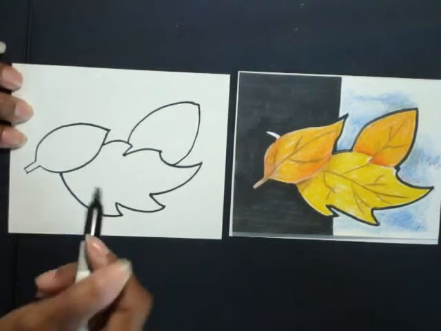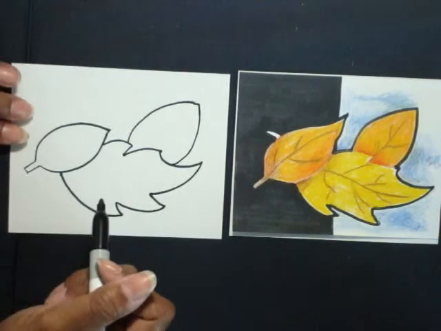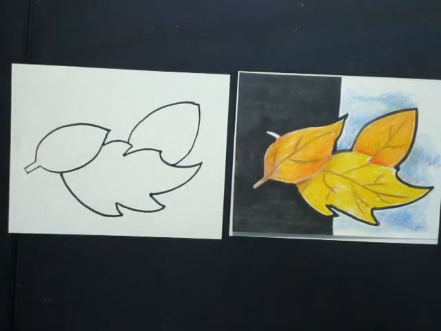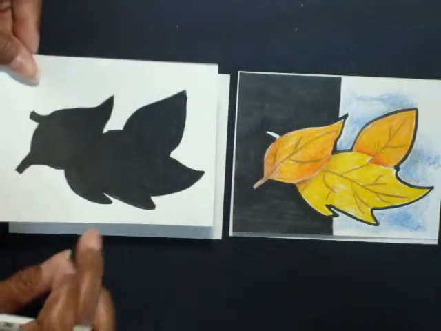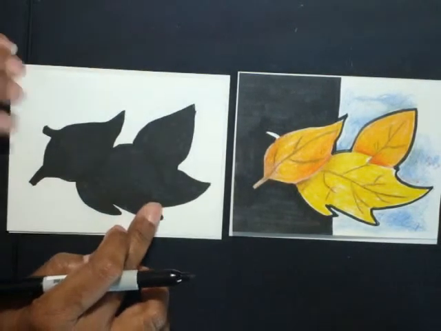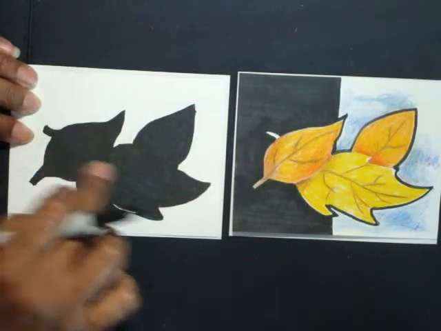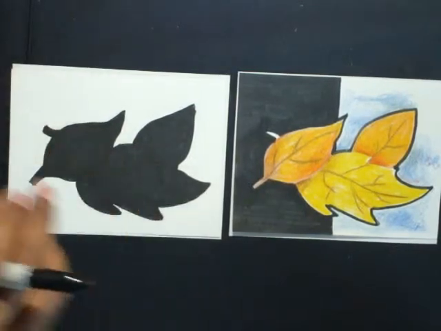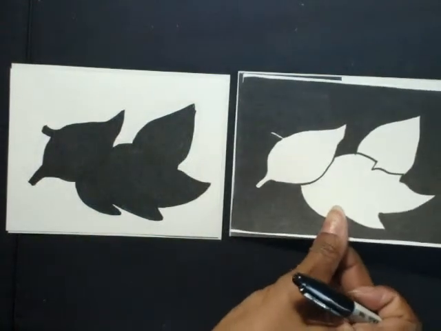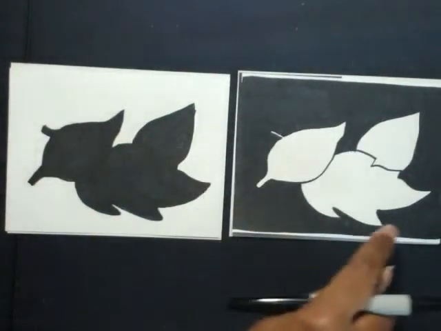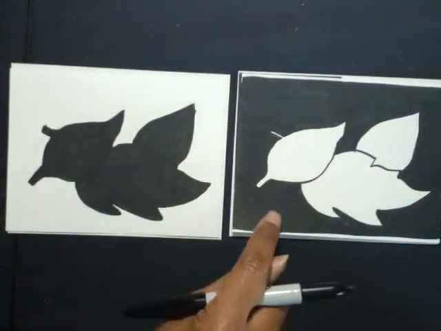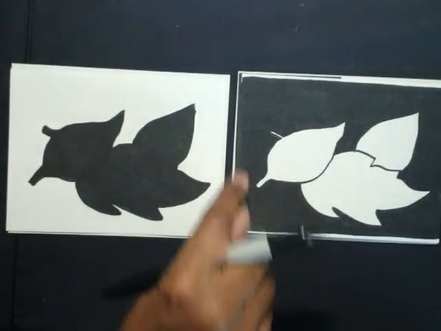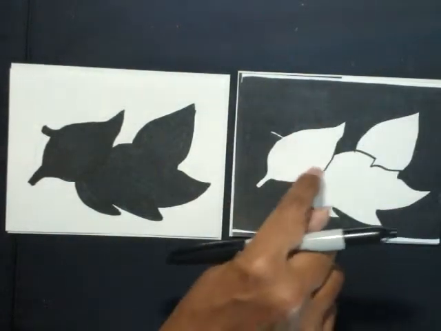Okay? Now, the difference between positive and negative, I will show you this. The positive is the black shape, that is the leaves. So all that is positive space. Okay? Negative space is this, the shape, the space around the leaves. So this is negative space, that is around everything around your object.